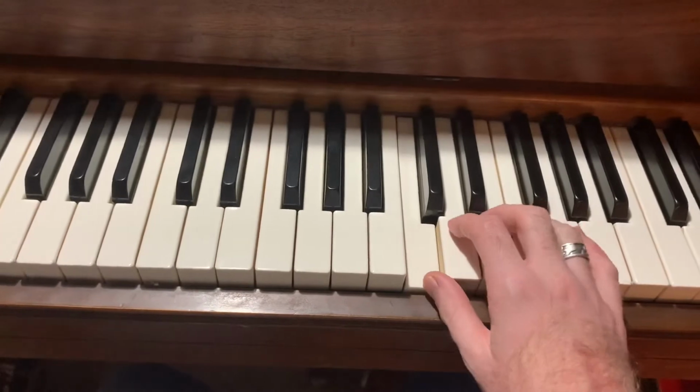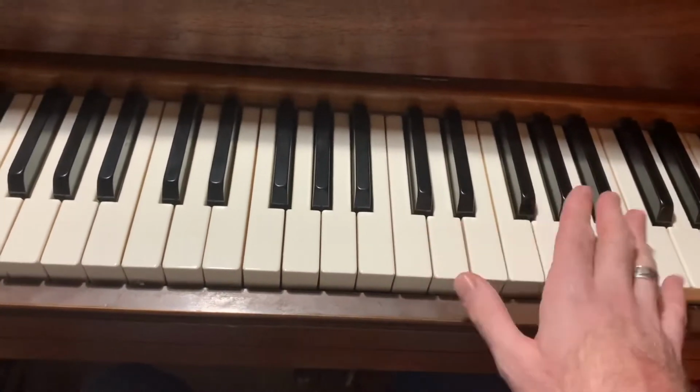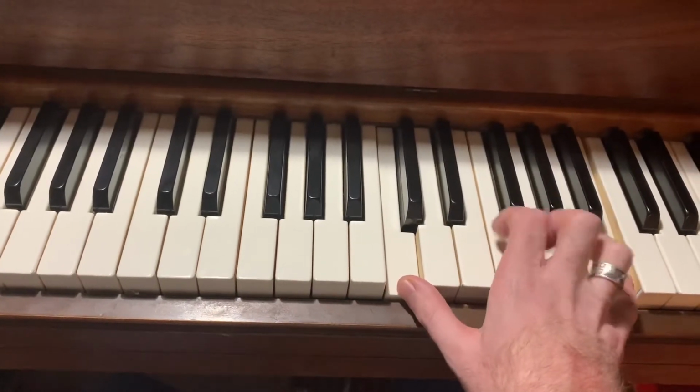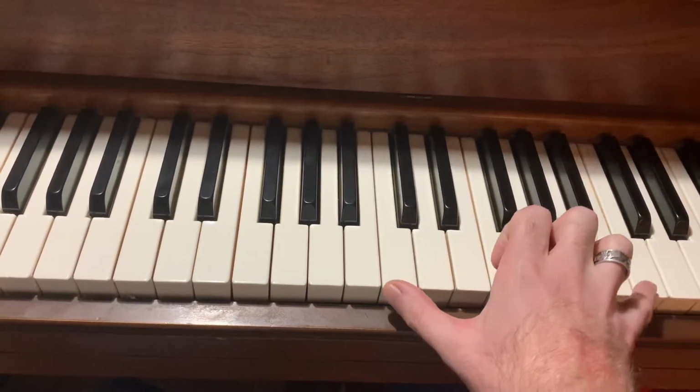So our scale is just going to contain 7 notes, 8 notes total. So 7 from C to B, and then we repeat C for the octave.